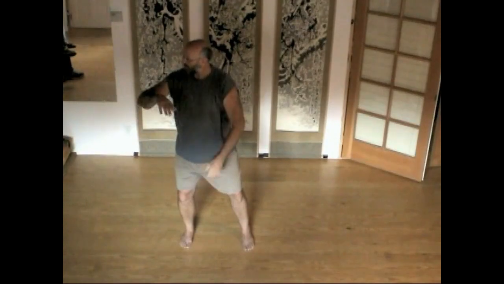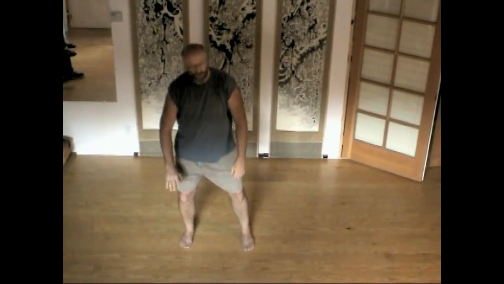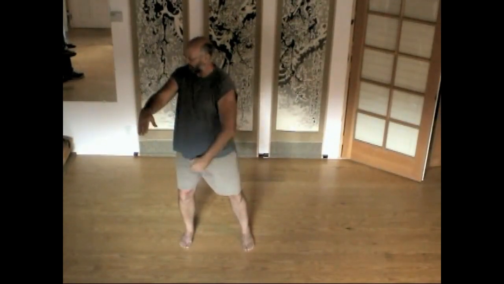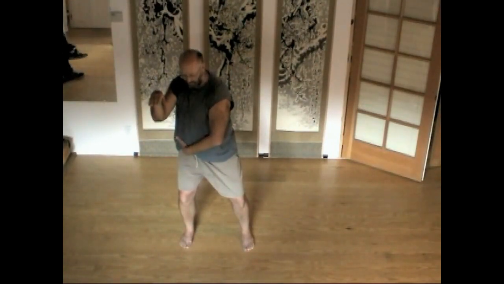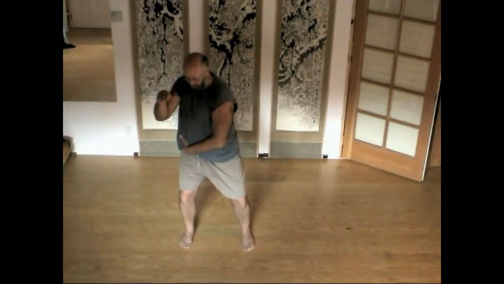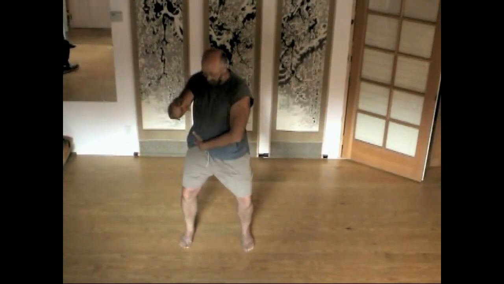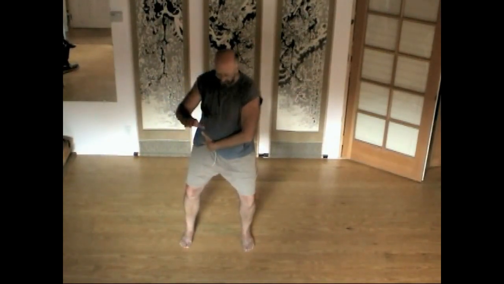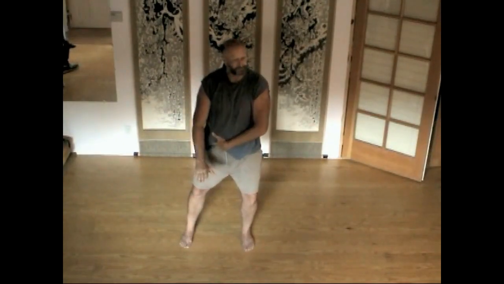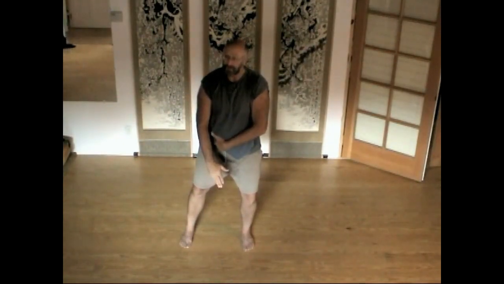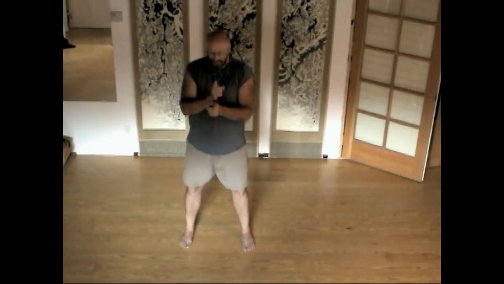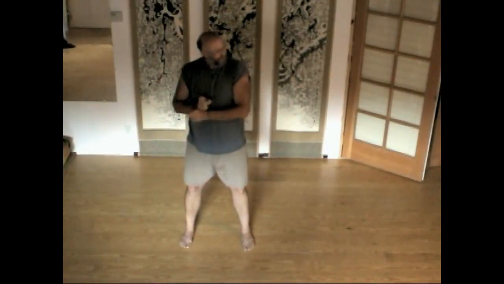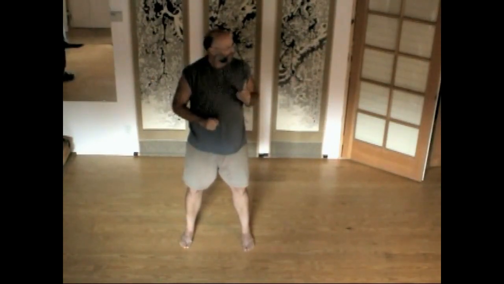At the same time, this side, which is doing the On, has gone from the shoulder being closed and the quad being closed in. Now, the quad is going to open. The shoulder is going to continue pushing down to the center. So what you get is the arm changes and the leg changes happen at different points.